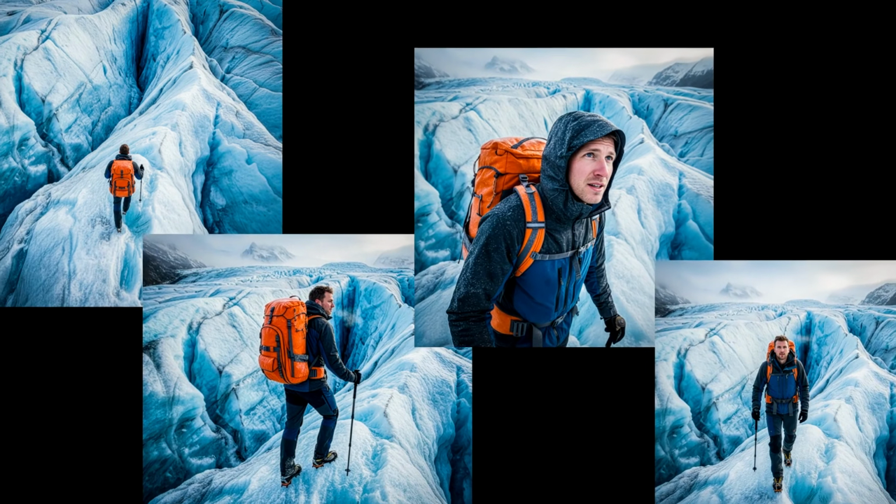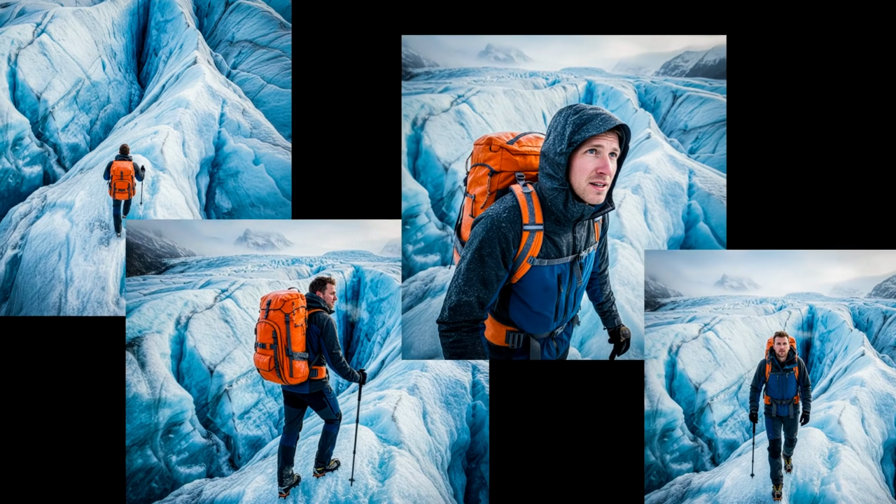So before your next photo shoot, align your team's vision before the cameras roll with Adobe Firefly Boards.